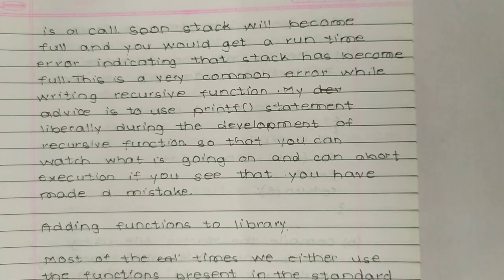So we should use an if statement in a recursive call. It is important to do this.